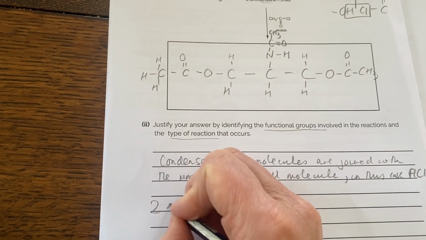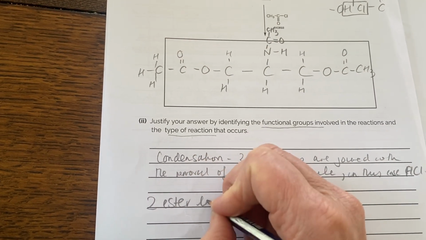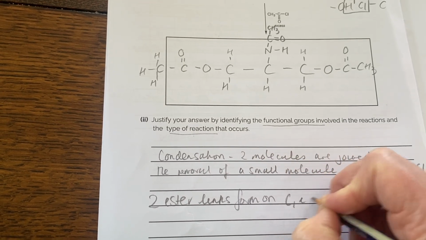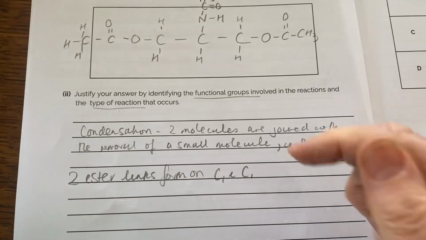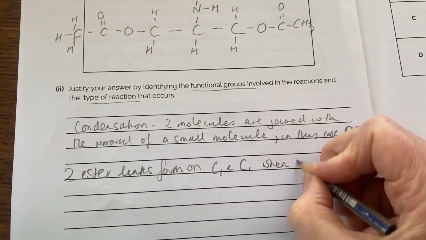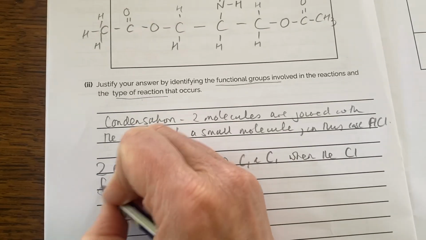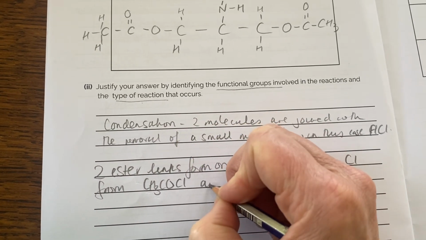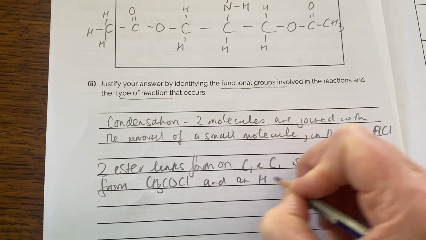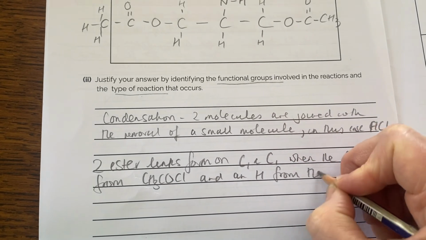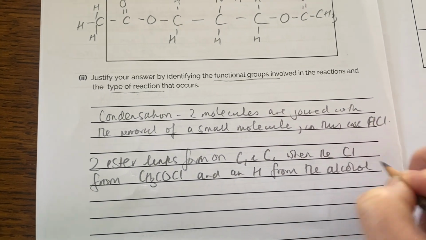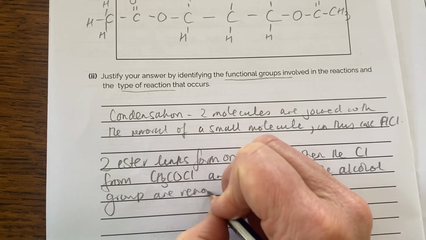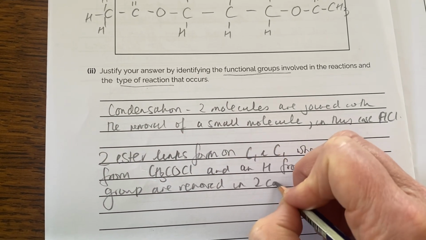So 2 ester groups, 2 ester links form on C1 and C3, where the Cl from CH3COCl and an H from the alcohol group are removed. And 2 condensations.